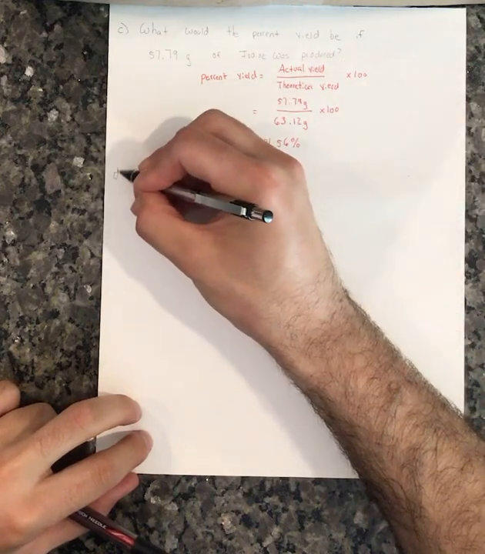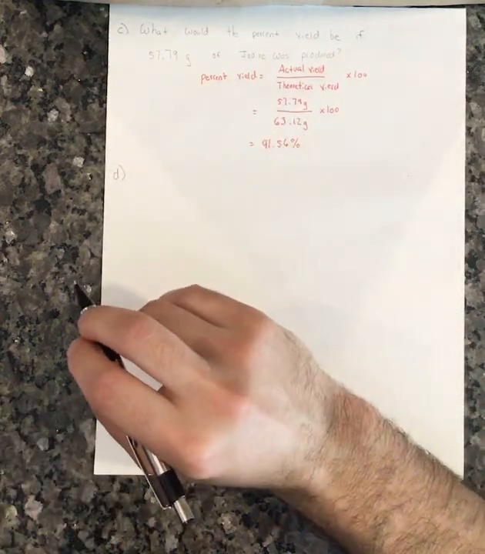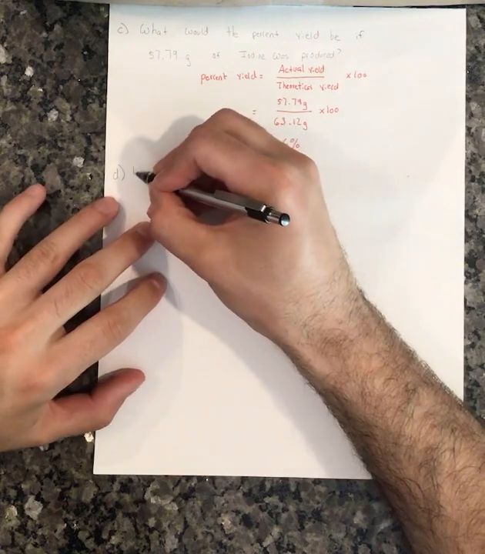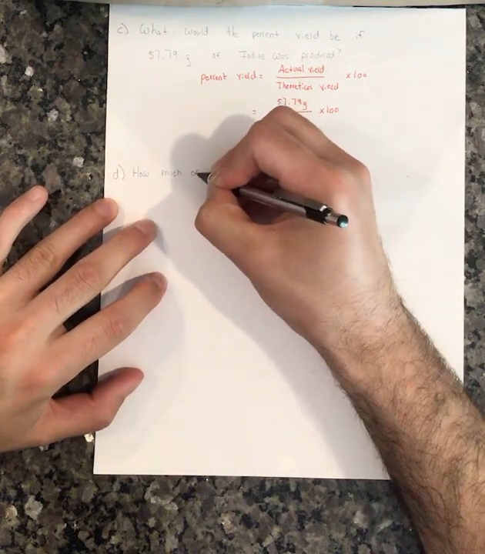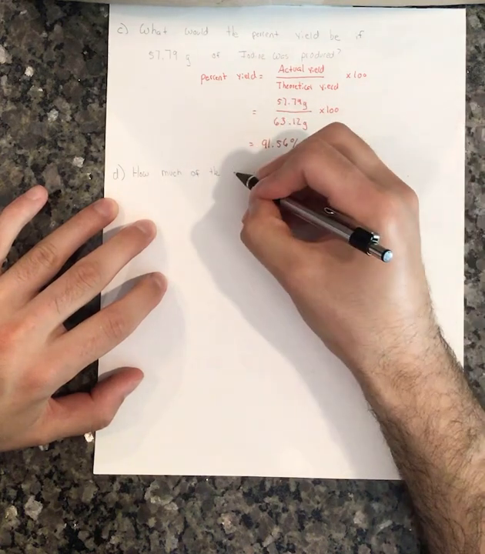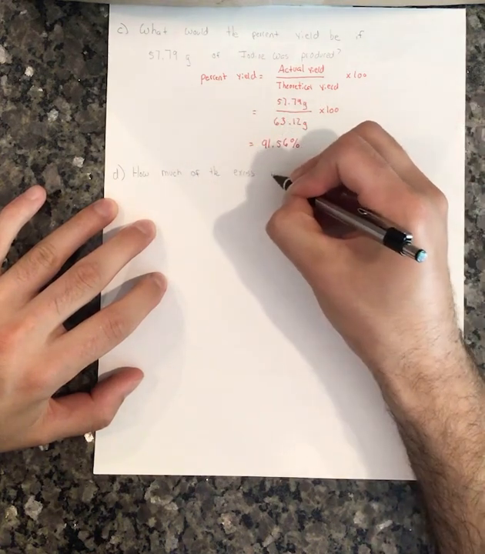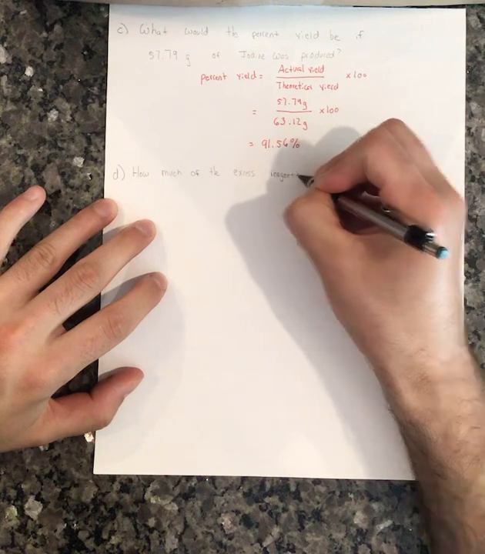All right, part D. How much of the excess reagent was left over?